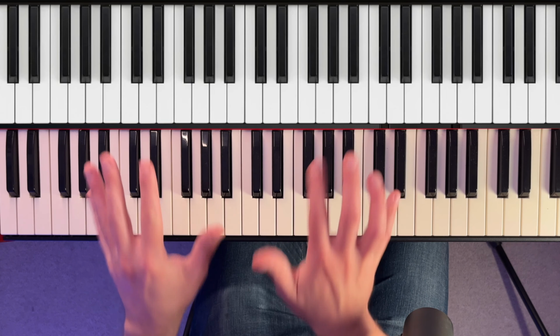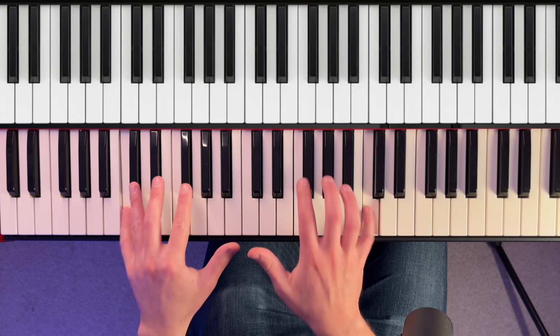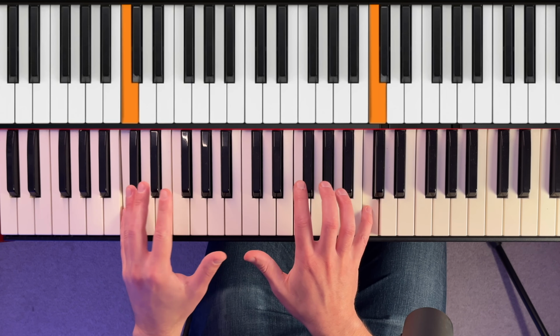First of all, your little fingers go down together. See that? That's the first thing that kicks it off. And then you've got this additional note in your left hand on the G. See that there? It's just like a little kind of lift off into the groove.